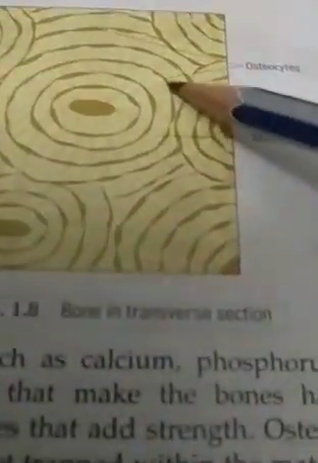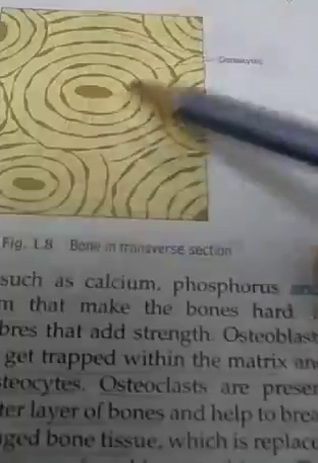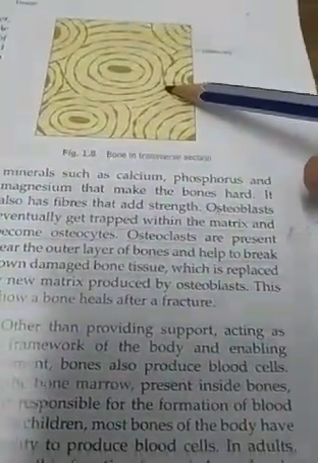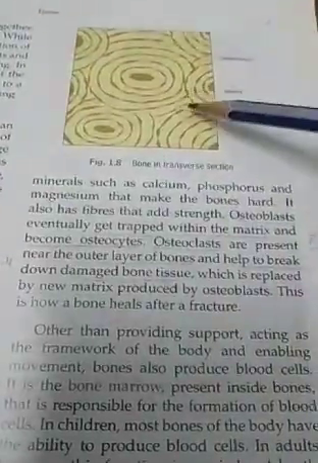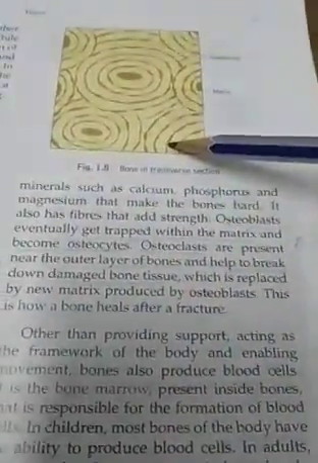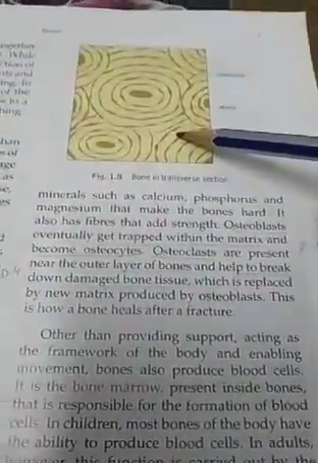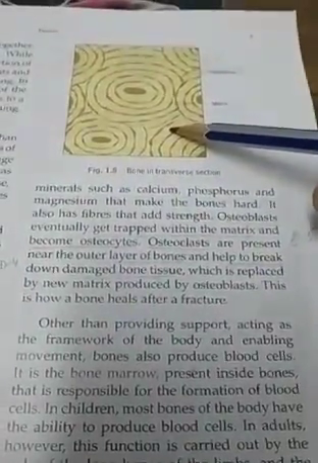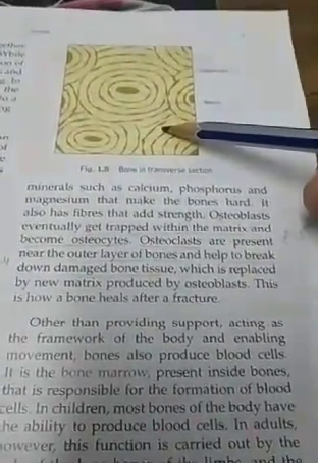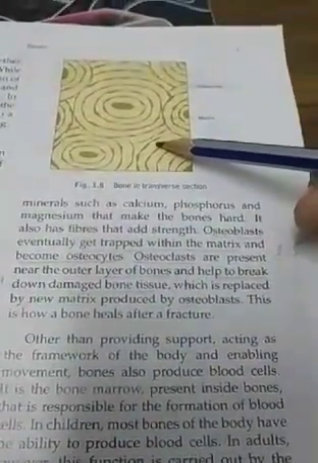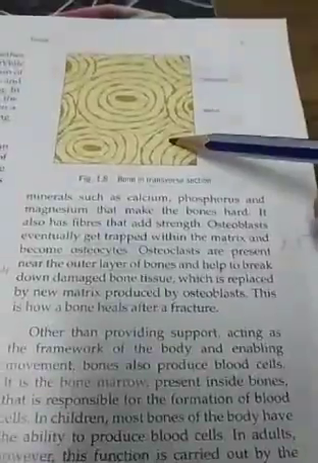Here you can see osteocytes, these dark bands, dark concentric rings. The third type of cells, osteoclasts, are present near the outer surface of the bone. These osteoclasts help to break down damaged bone tissue, which is replaced by new matrix produced by osteoblasts. So when there is a fracture or crack, these are repaired by the matrix produced by osteoblasts.